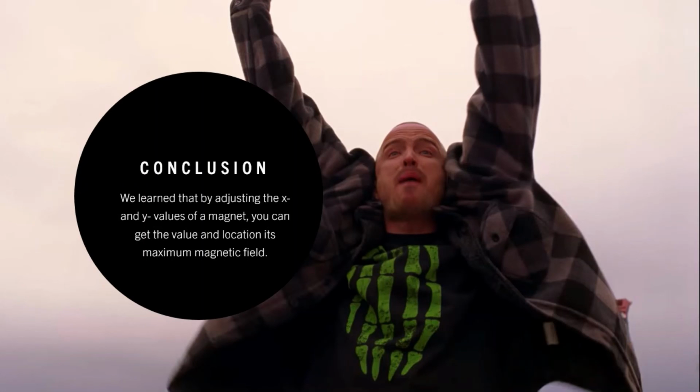So in conclusion, we found out how to adjust the X and Y values of a magnet and get the value and location of its maximum magnetic field.